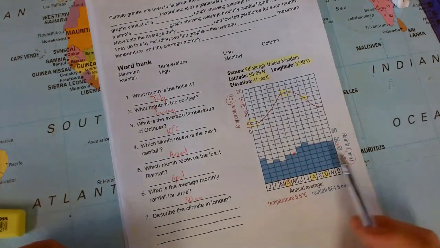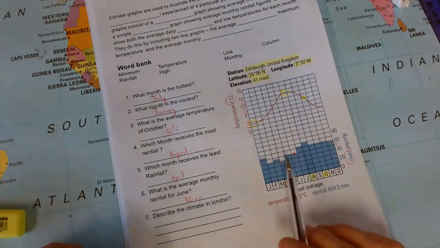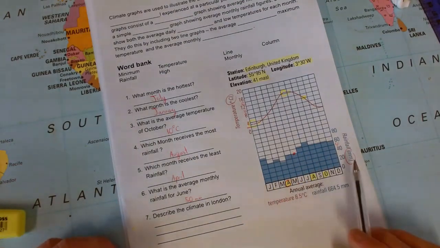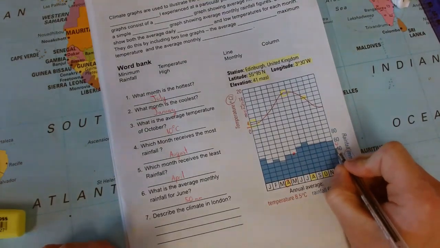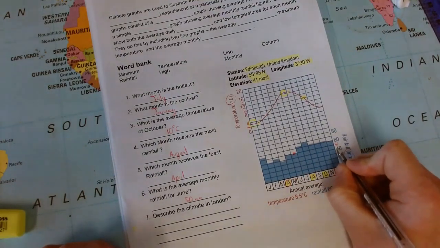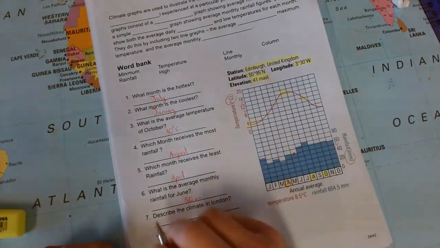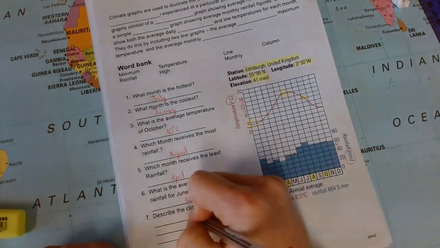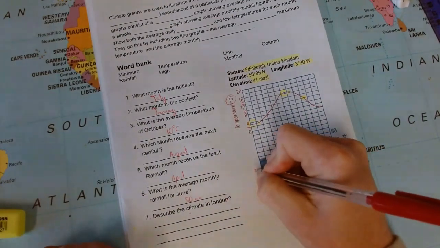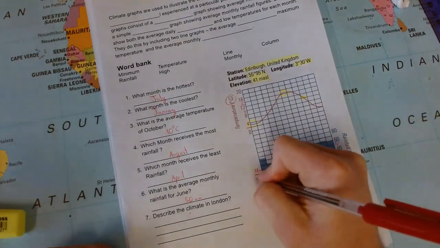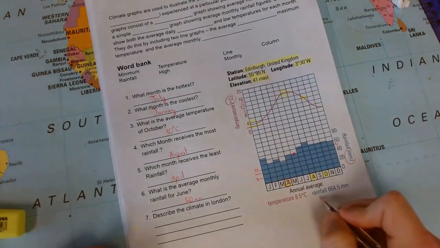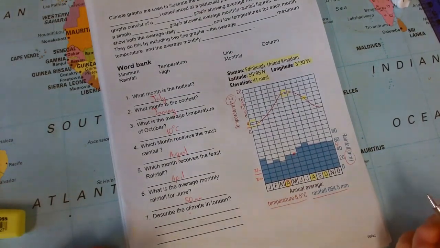That's everywhere in the world, bar a couple of extreme places. If we come over here to the rainfall, it seems to be a tighter range, from just below 40, maybe 39 mils, to a peak of around 70 mils in the month. And we can see the averages are down here as well.